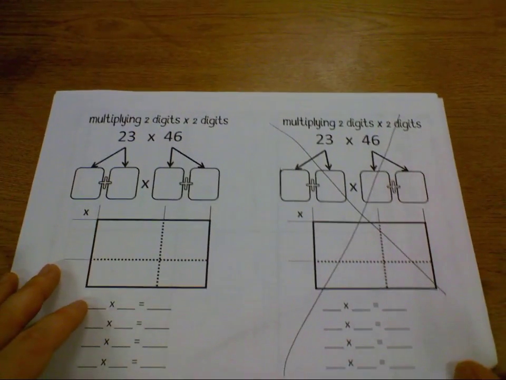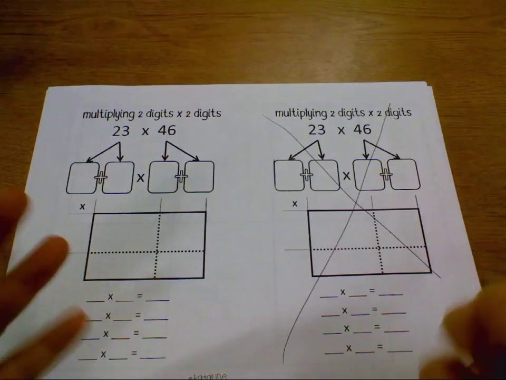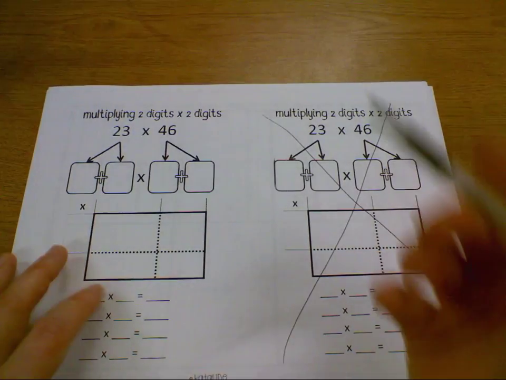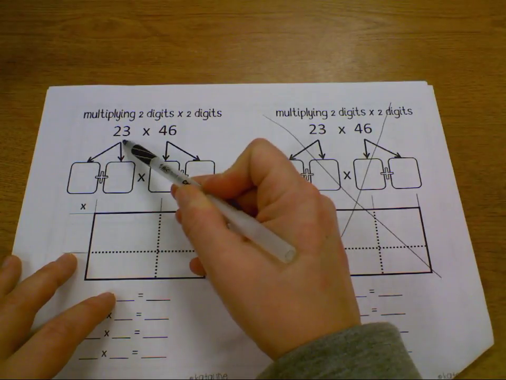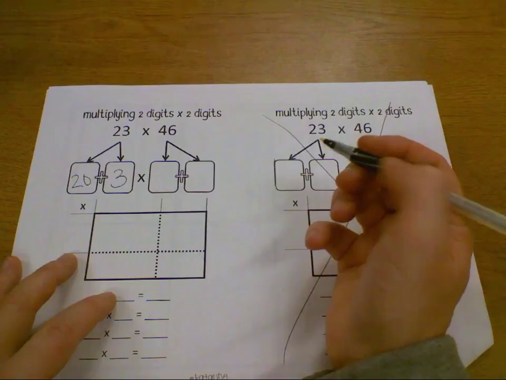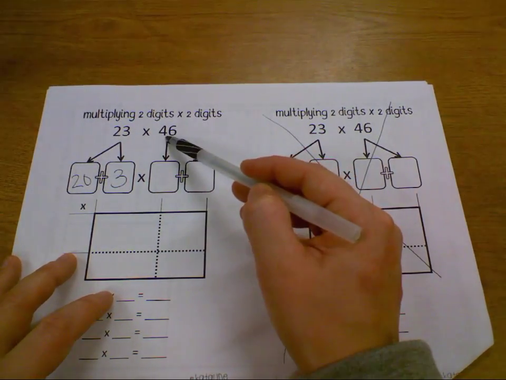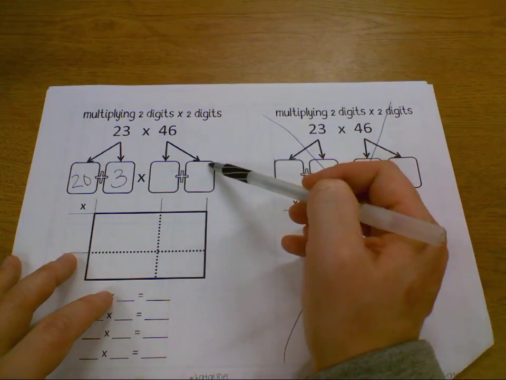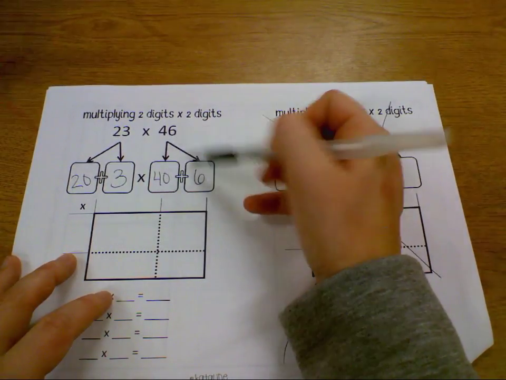Okay, so let's start here. All of the ways that we did learn do involve pulling our numbers apart and multiplying that way. So if we have 23, we are looking at 20 plus 3 for 23, since there's a 2 in the tens. And then for 46, we're looking at 40 plus 6, since there's a 4 in the tens place, 6 in the ones place.